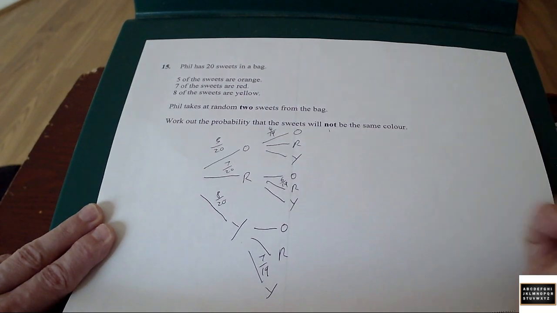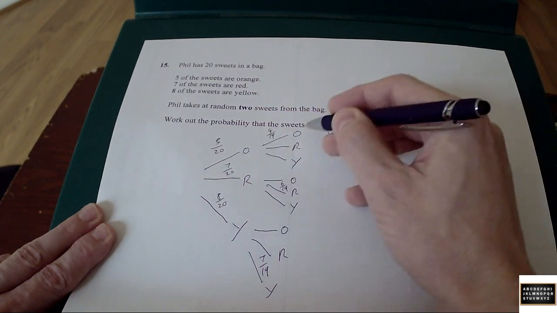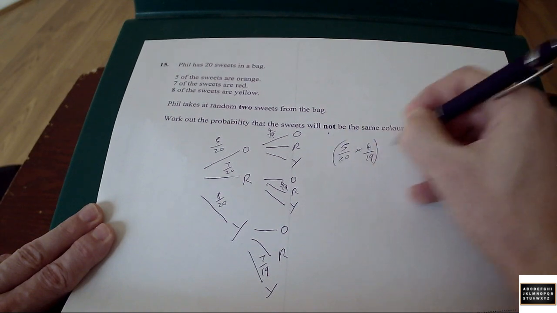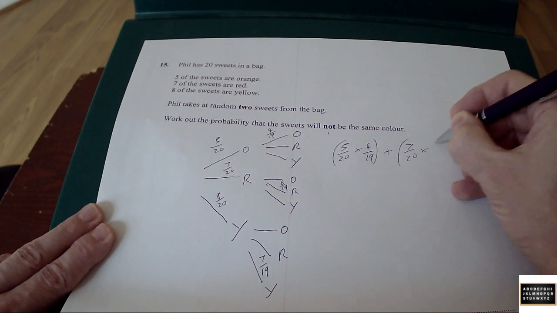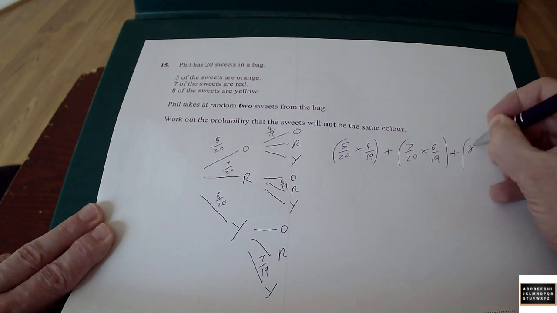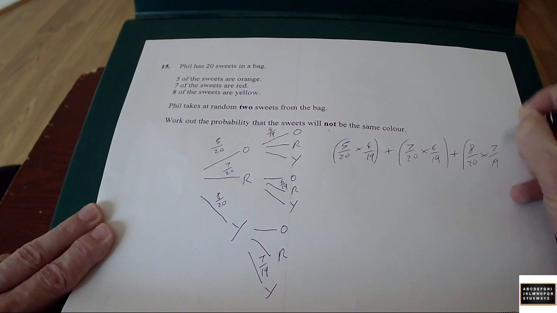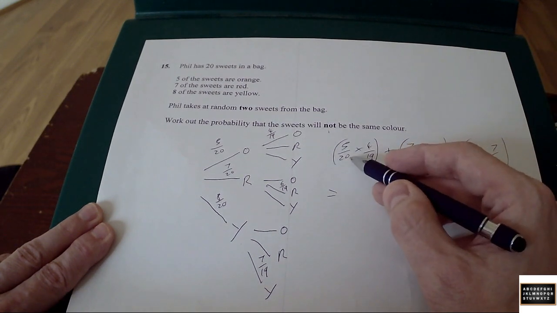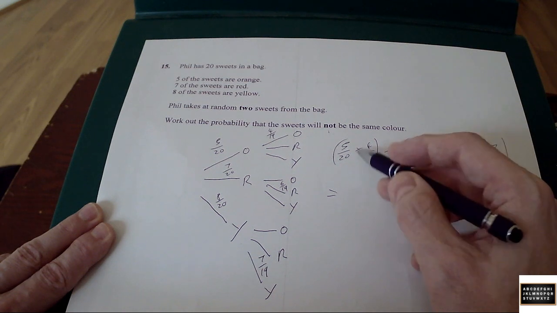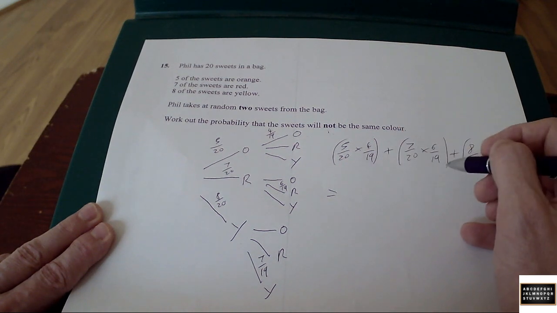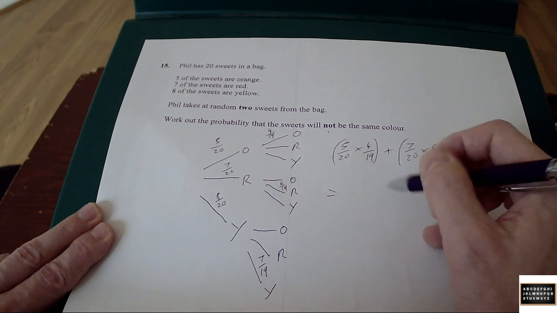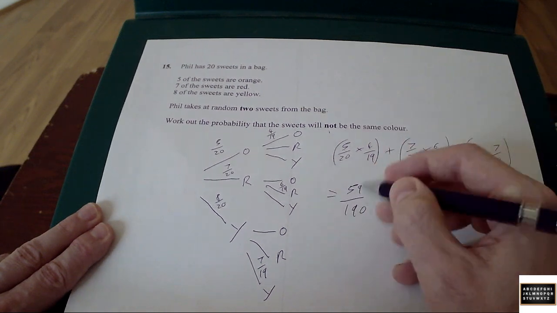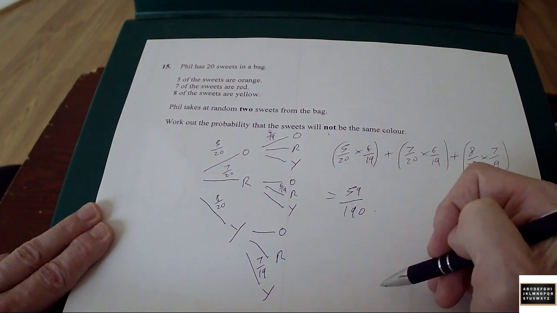So these are the 3 branches that you're constructing, and then you're going to need to work out the probabilities of each particular option. So 5 over 20 times 4 over 19, or 7 over 20 times 6 over 19, or 8 out of 20 times 7 over 19. This is the chance of getting them both the same colour. So you work those all out. Just tapping the buttons of my calculator if you wonder what I'm making all these noises about. And you will get eventually 59 over 190. So this is all going to make 59 out of 190.